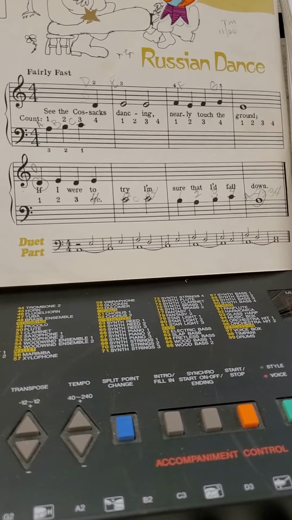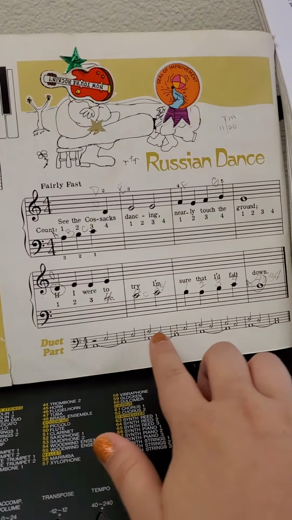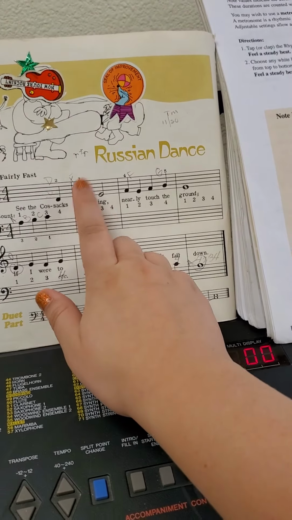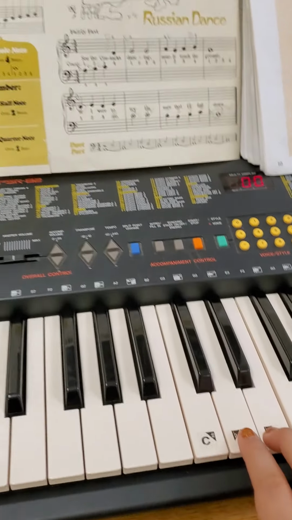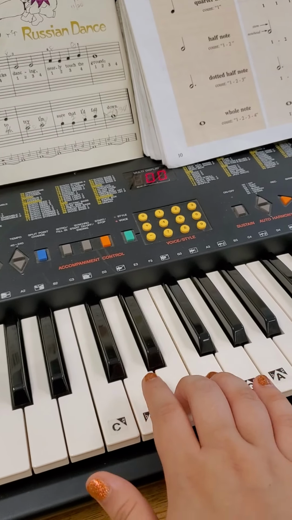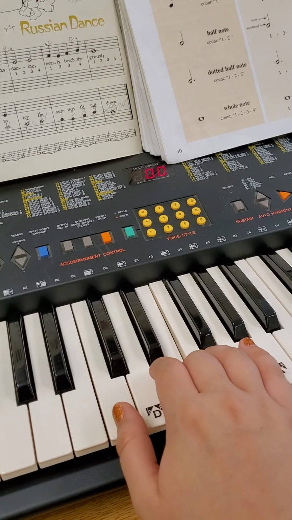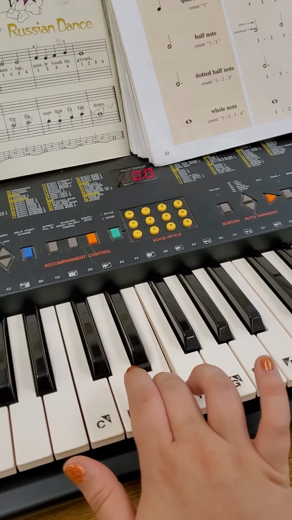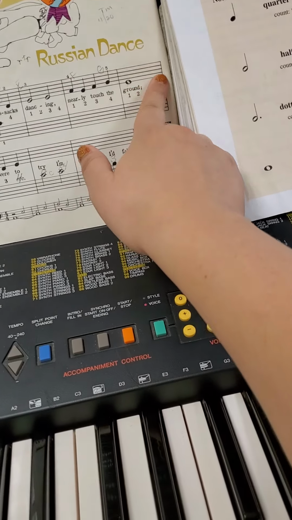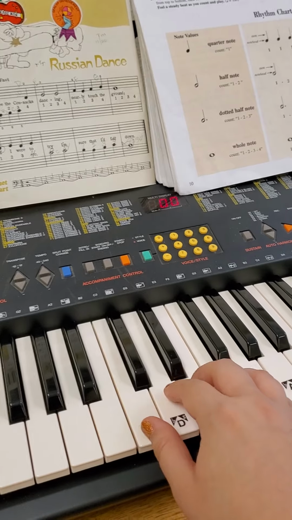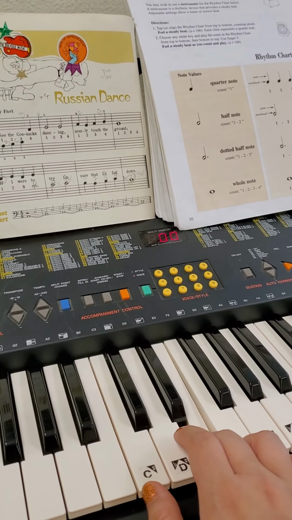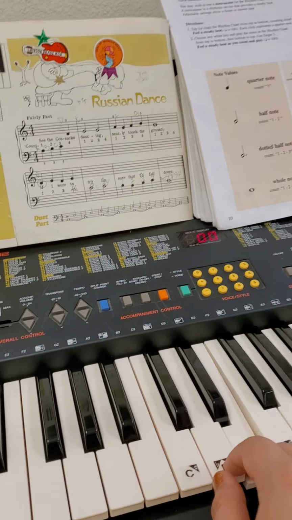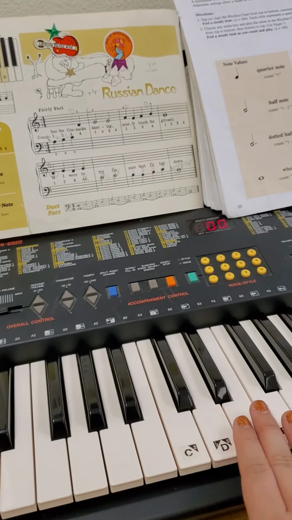Awesome. So real quick before we play, just as a recap, you want to make sure that for our half notes we're holding down that key. So we have an E here. So instead of going 1, 2, 3, 4, you're going 1, 2, 3, 4, 1, 2, 3, 4. And then for our whole note, it's going to be double of that value. So it'd be 1, 2, 3, 4, 1, 2, 3, 4.